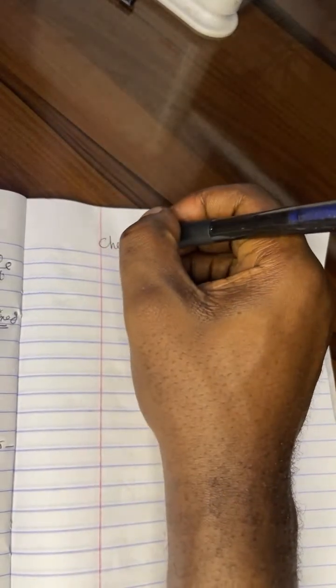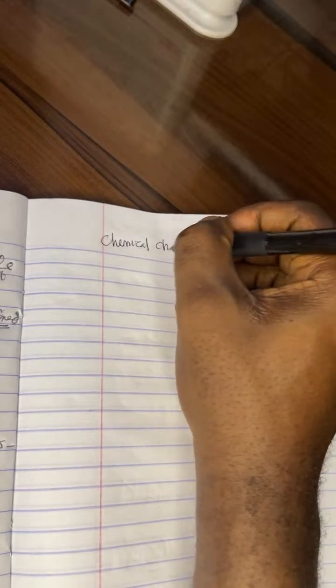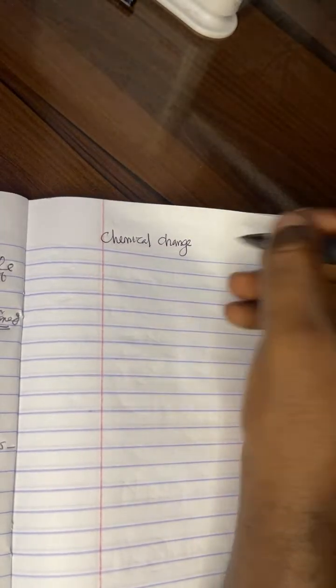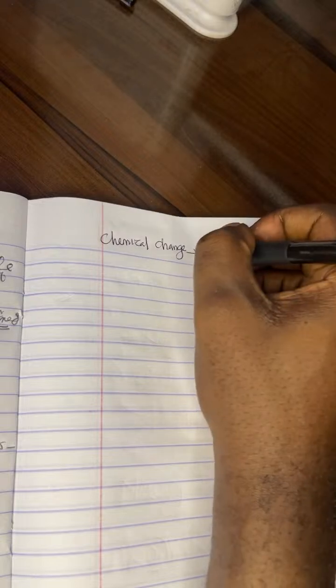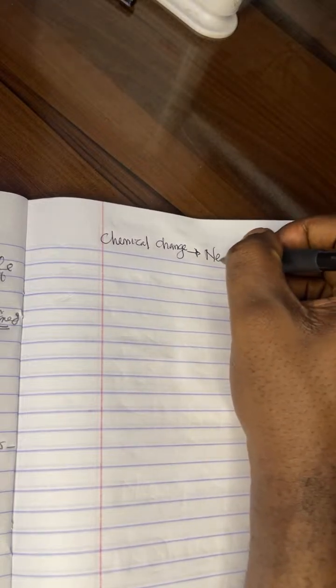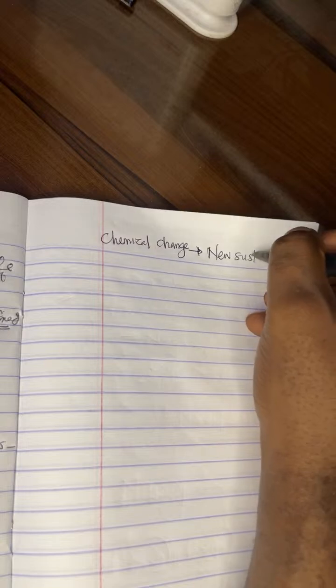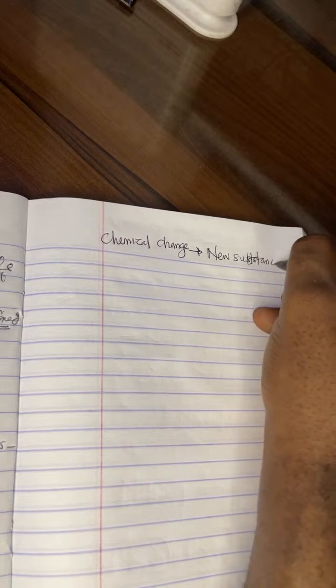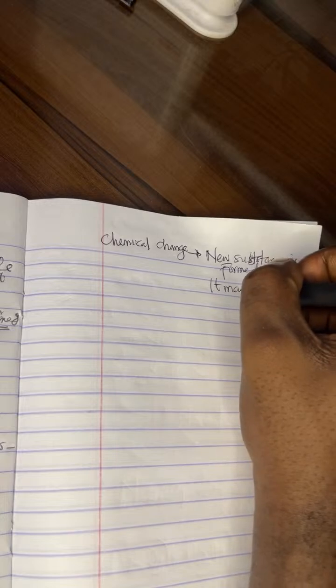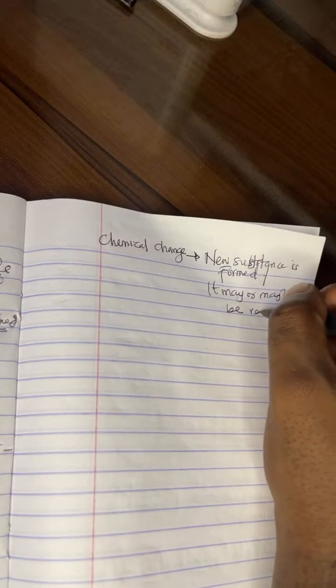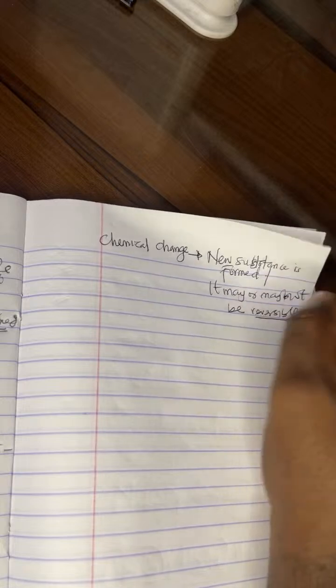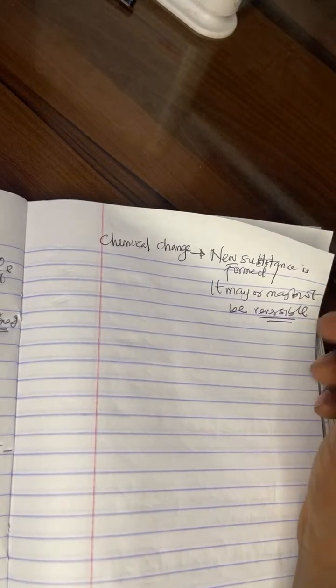But for chemical change, we say new substance is formed, right? And it may or may not be reversible. Now, there's a reason for this, but most of the time we say it is not reversible.